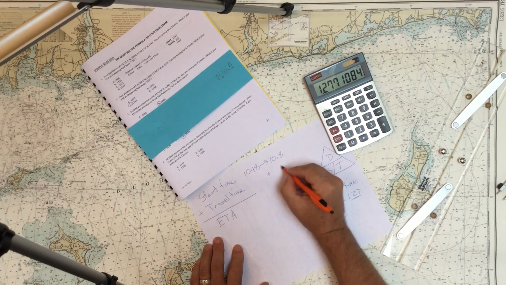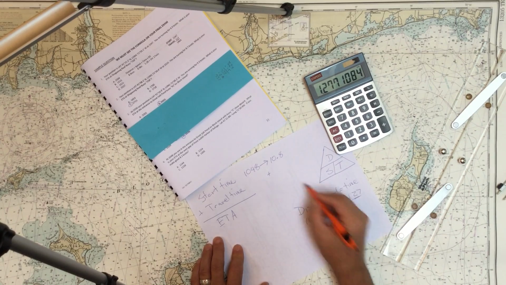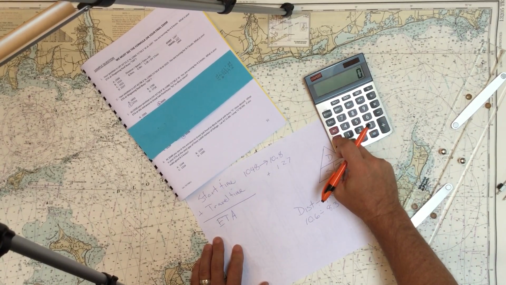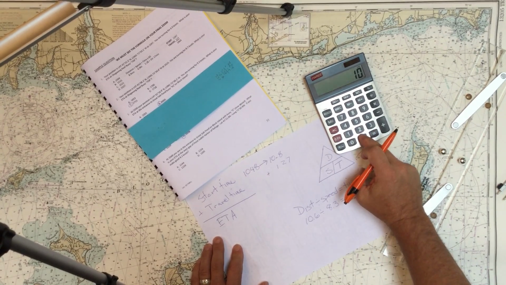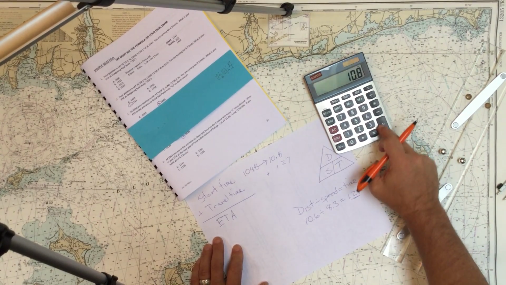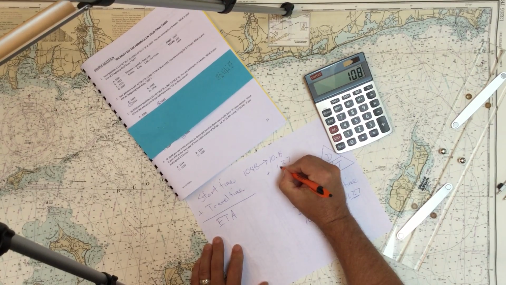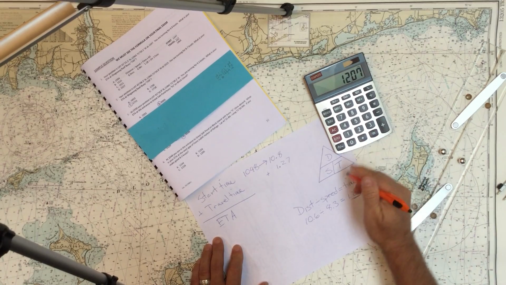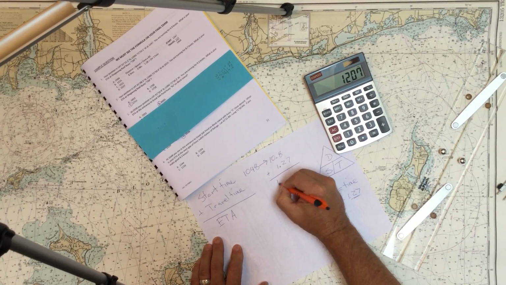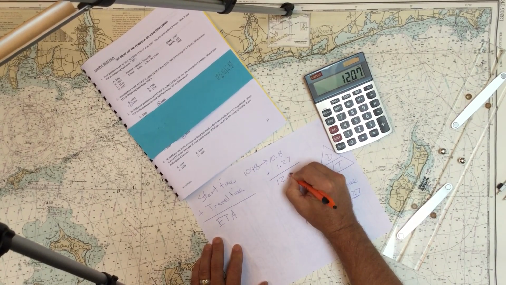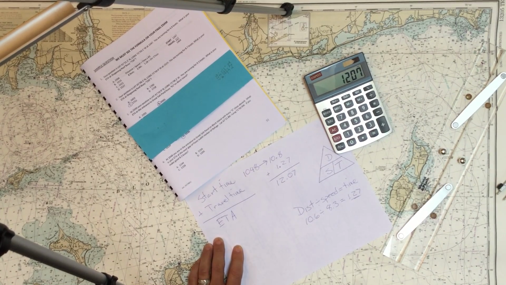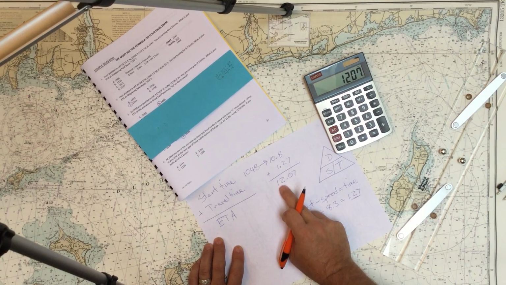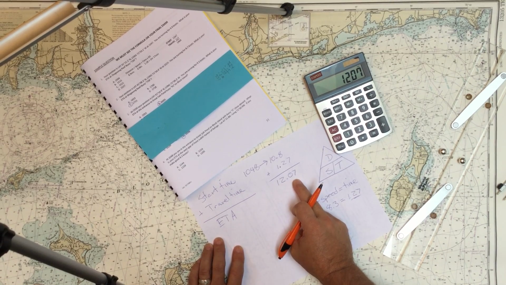Start time plus travel time. I know my start time, and now I know my travel time was 1.27. So I'm going to add those 2 numbers together. 10.8 plus 1.27 equals 12 hours and 07 tenths of an hour. Keep in mind that's not 12 hours and 7 minutes, that's 12 hours and 07 tenths of an hour.